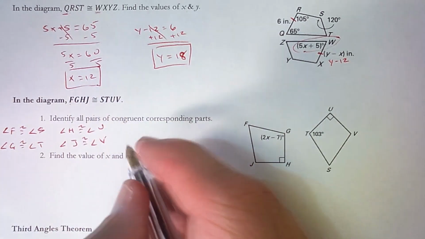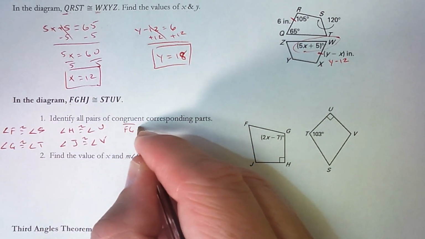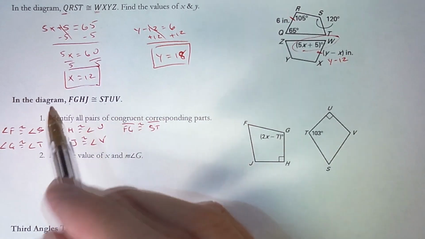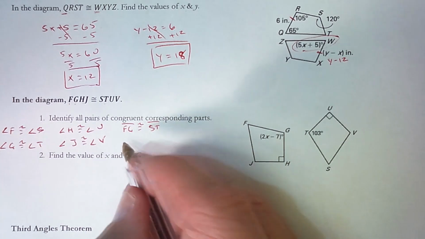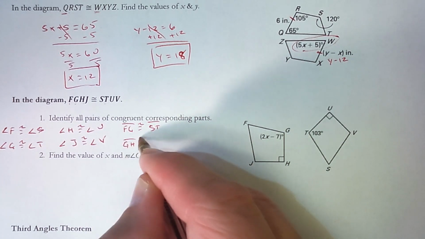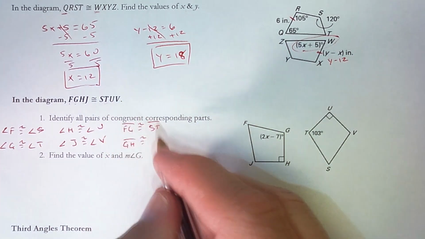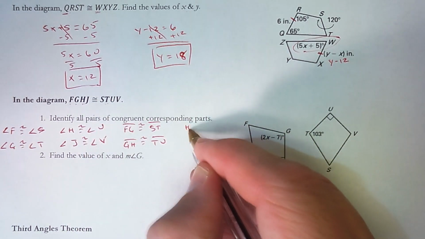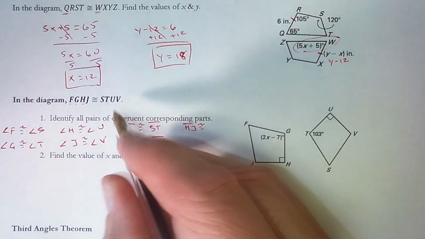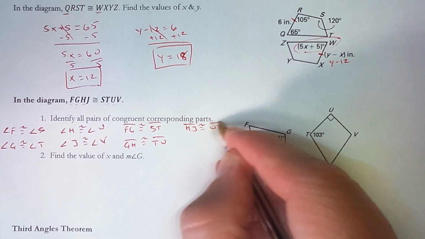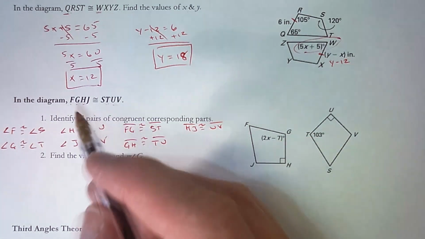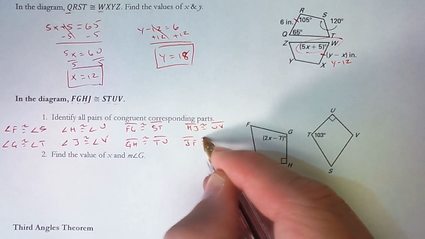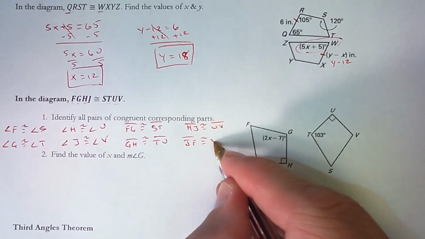I can do the same for all four sides. I have segment FG congruent to segment ST. Then I can slide over to the next two letters, GH. Segment GH is congruent to segment TU. HJ. Segment HJ is congruent to segment UV. And then I can go JF. Segment JF is congruent to segment VS.